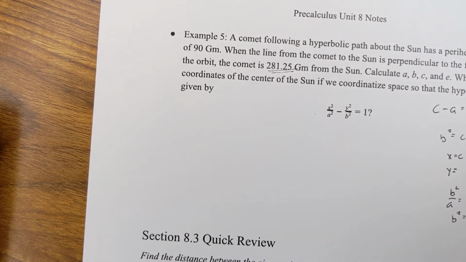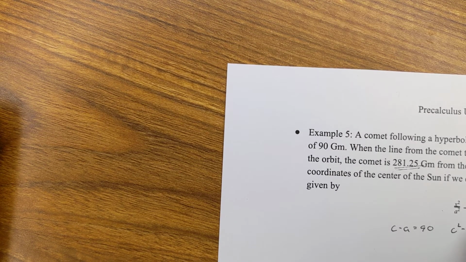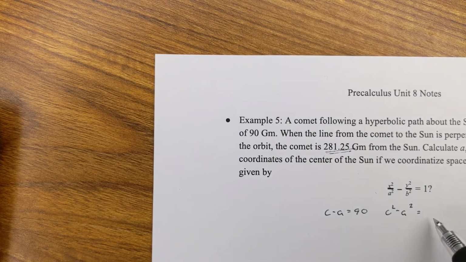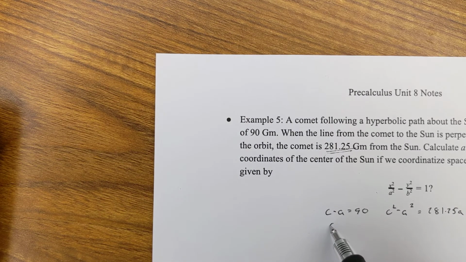All right, so what else do I know? I know that c minus a equals 90. I know that c squared minus a squared equals b squared, which I just figured out what it is. This is just rearranging the Pythagorean, 281.25a. So I can rearrange this: c is equal to a plus 90, which means this becomes (a + 90) squared minus a squared equals 281.25a.